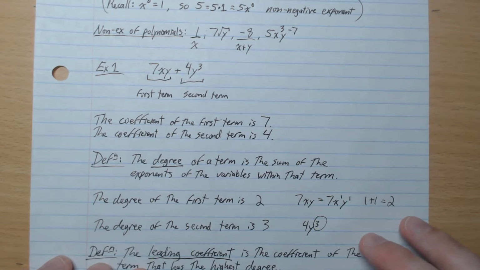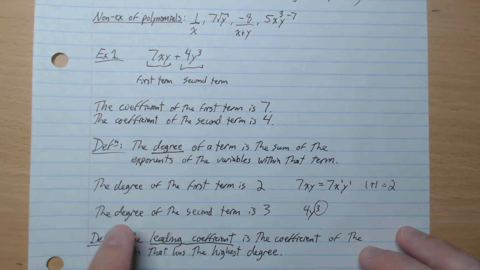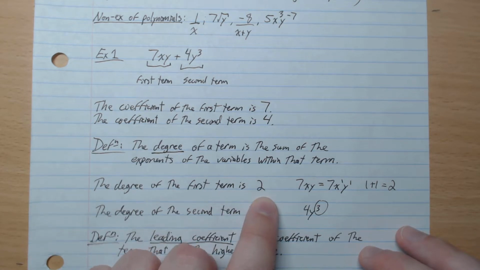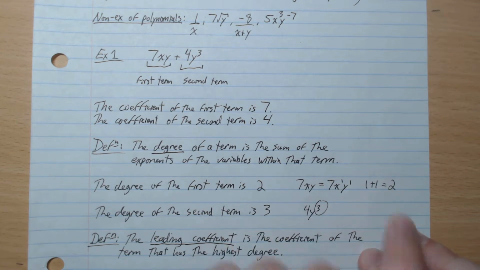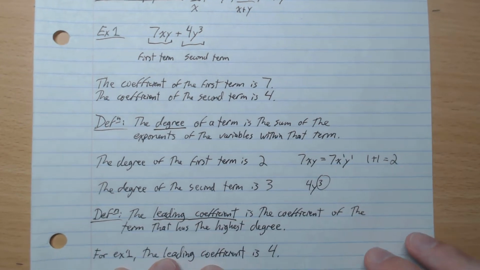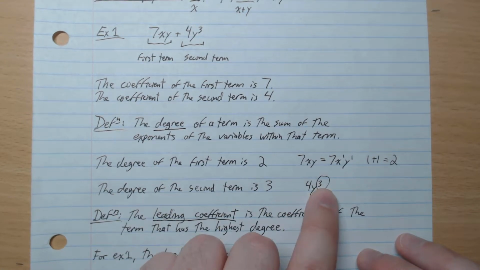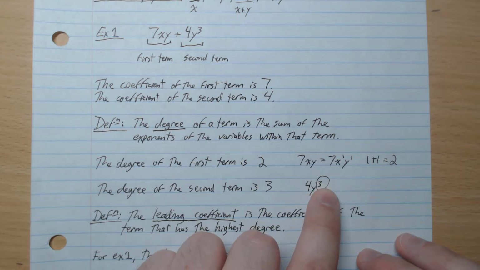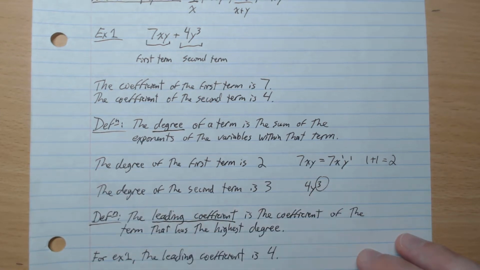So degree. The degree of a term is the sum of the exponents of the variables within that term. So here our first term, the degree is 2, because we have 7x to the 1, y to the 1. 1 plus 1 is 2. So the degree of this term is 2. The degree of the second term, 4y to the 3, is 3. That's the exponent of the variable there. So the degree of the second term is 3.